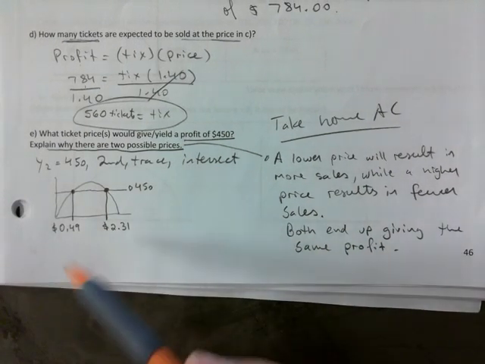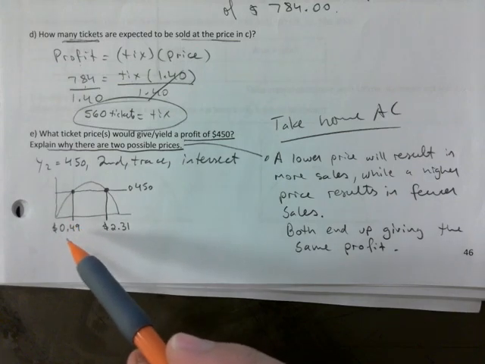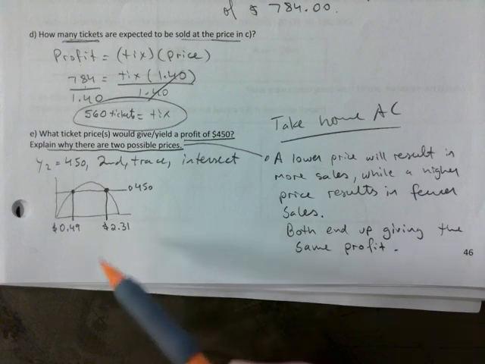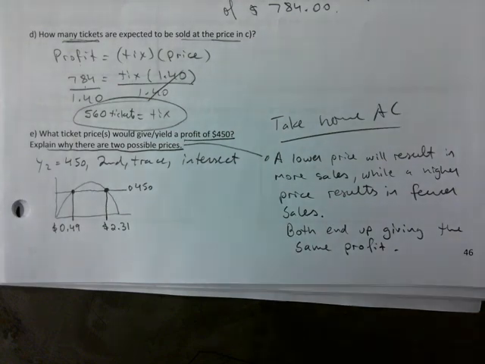You could figure out how many tickets are sold at 49 cents per ticket and how many are sold at $2.31. But we're not going to do that. I think you get the picture here.